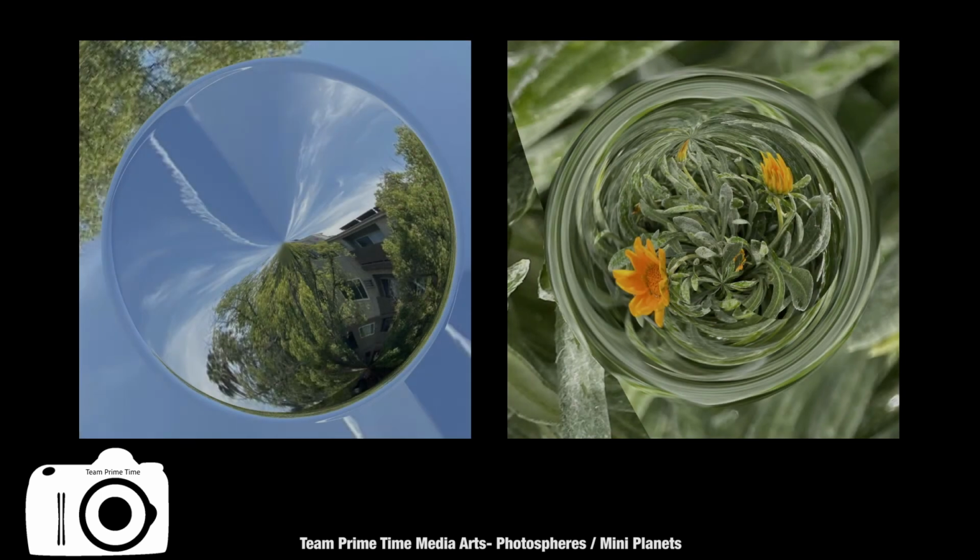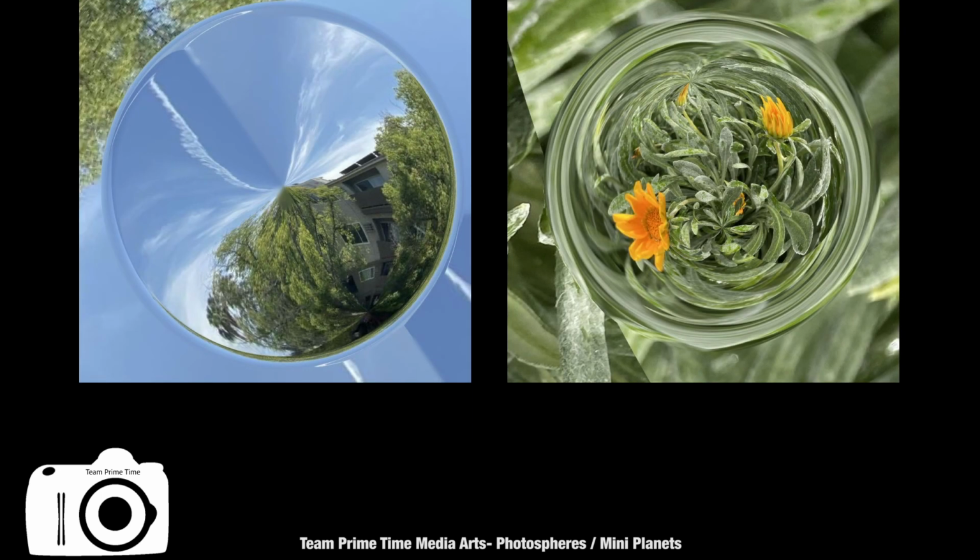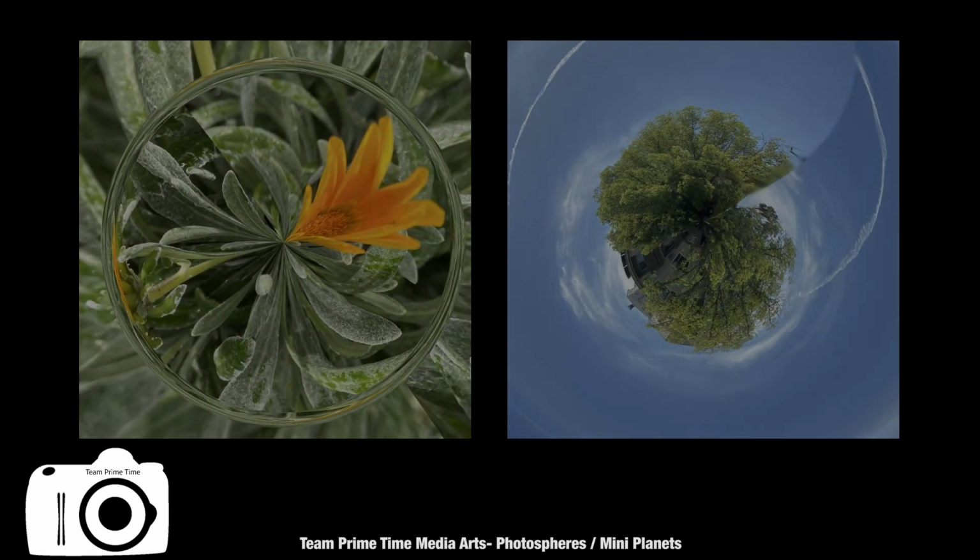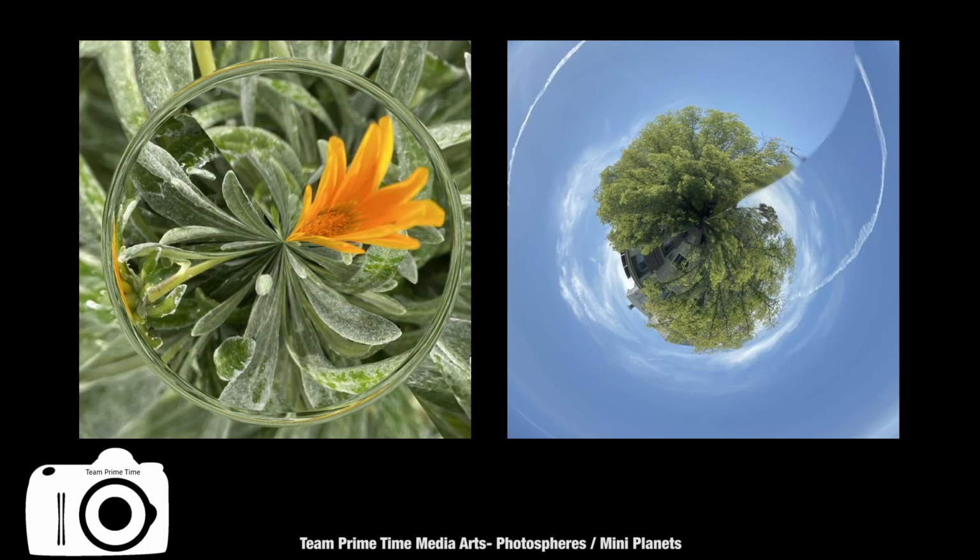There you go. That's the Mini Planet Pro app. It has lots of different possibilities. You can turn one photo into so many different looks. So please experiment and make some really cool photos and make your own little planets.